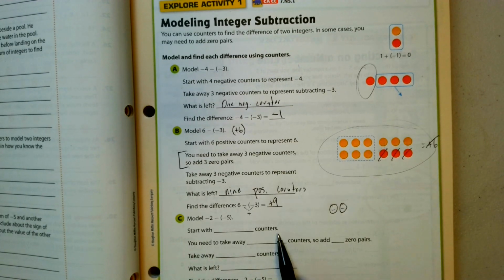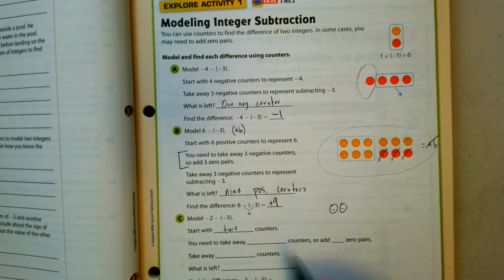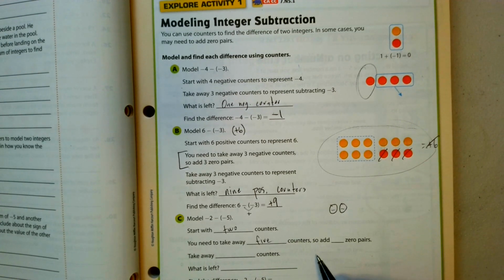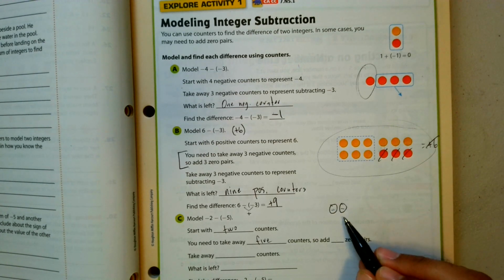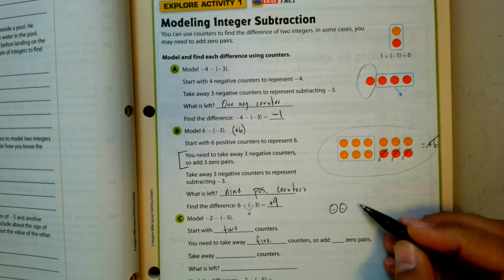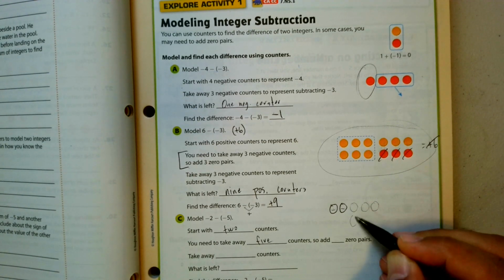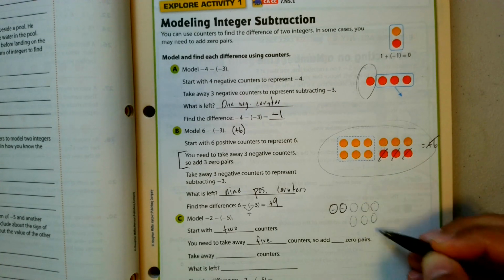Well, if we just read the book and think through what's going on, if we start with 2 counters and we need to take away 5 counters, then we have to add how many zero pairs? We have 2. We need to take away 5. So in order to take away 5, we're going to add 3 zero pairs.